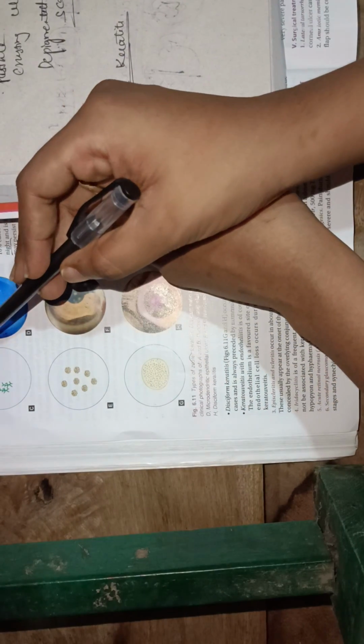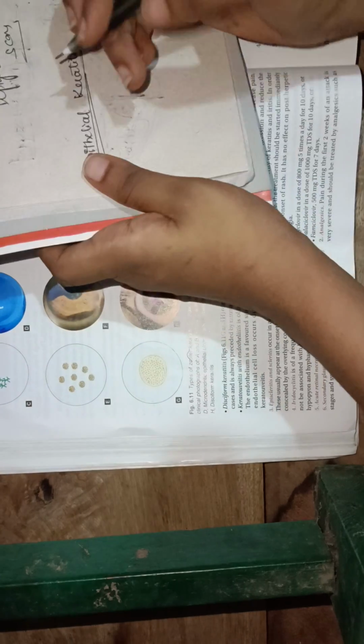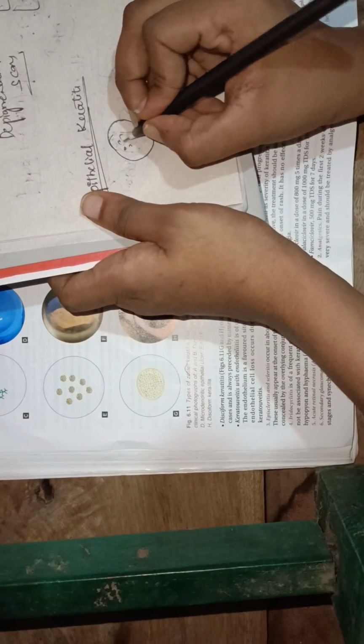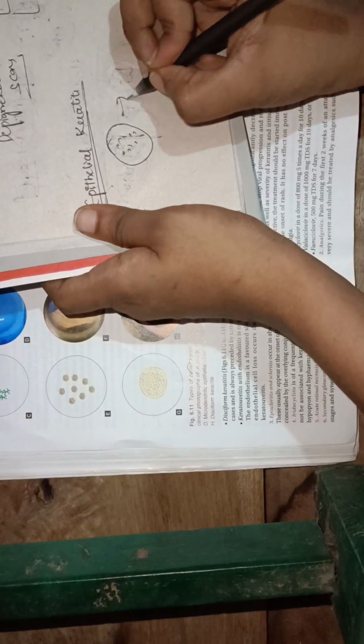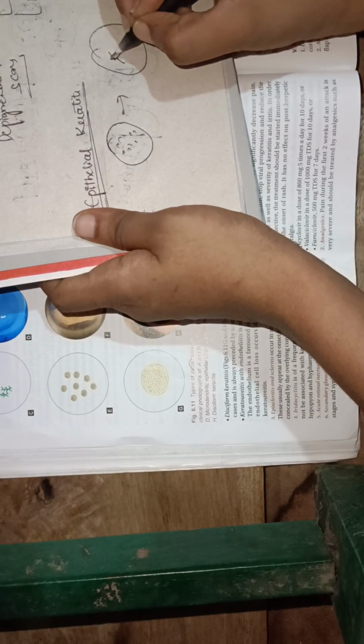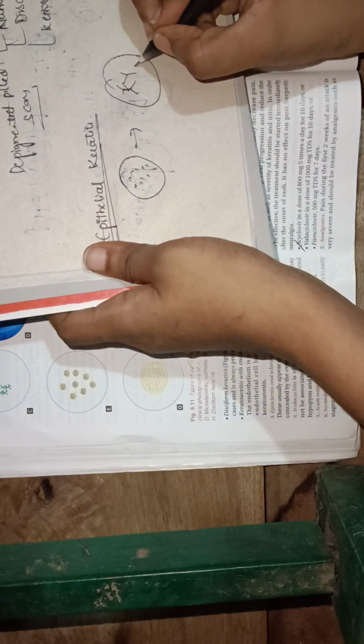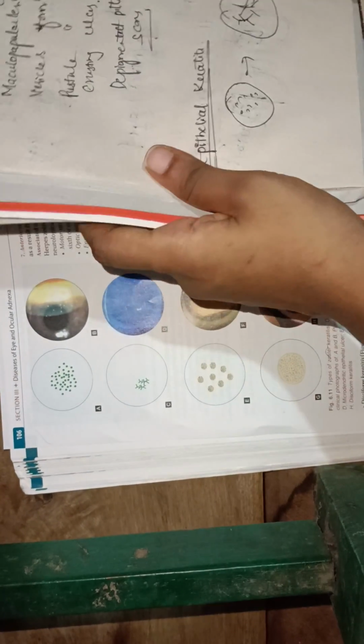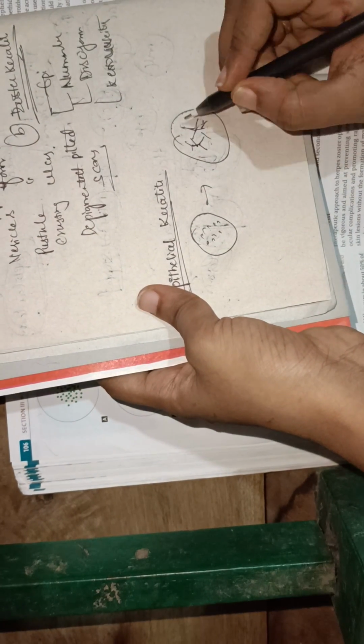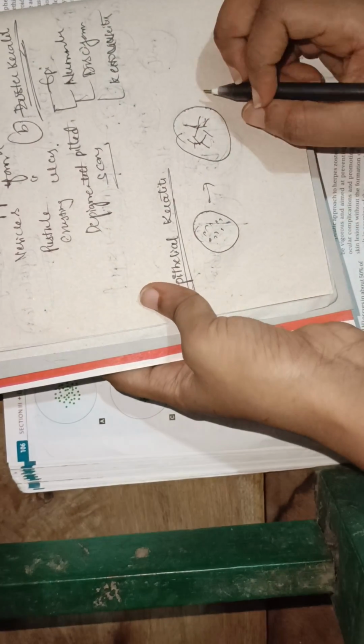This is punctate epithelial keratitis, and this is dendritic epithelial keratitis. Punctate epithelial keratitis is followed by dendritic epithelial keratitis. In herpes zoster ophthalmicus no bulbs are present, but in herpes simplex virus, bulbs are present.